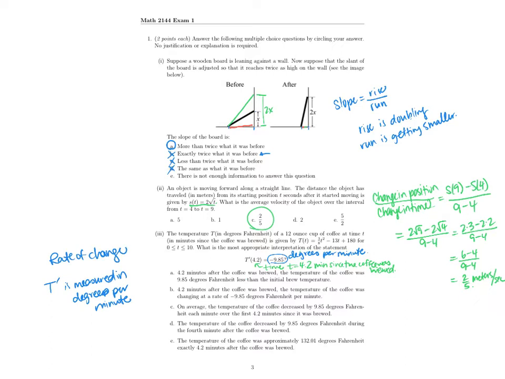So this says 4.2 minutes after the coffee was brewed, the temperature of the coffee was 9.85 degrees Fahrenheit less than the initial brew temperature. So that's not quite right, because we know that that's how fast the coffee is cooling down at that rate, but we don't know that that's the actual change in temperature. So A is out, but it's close.